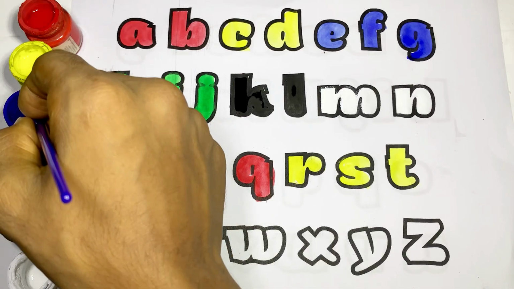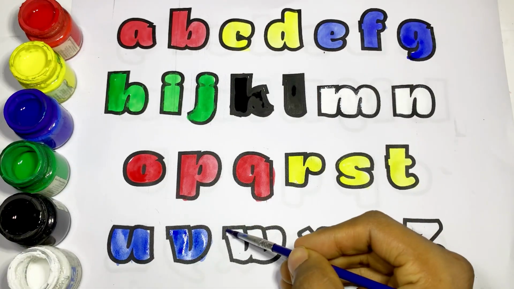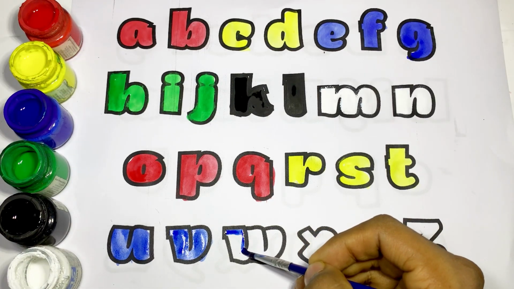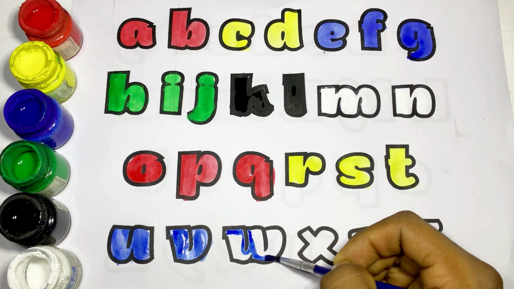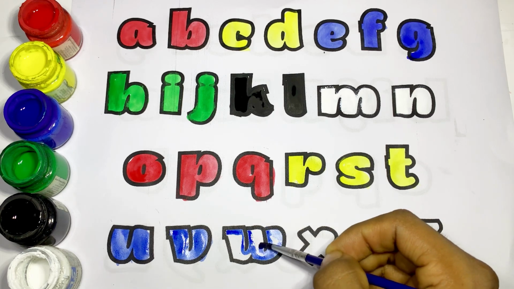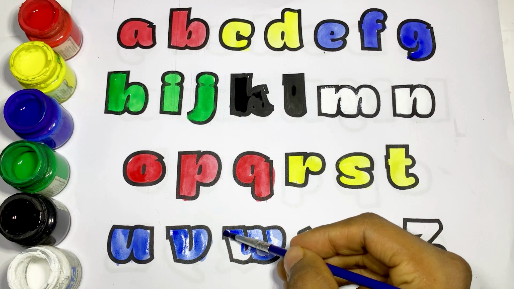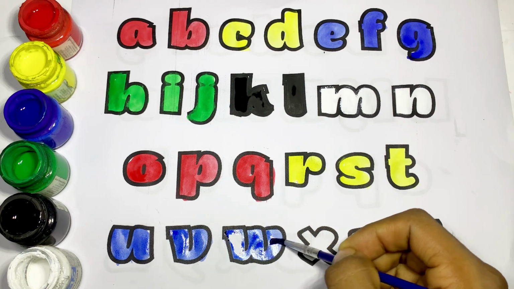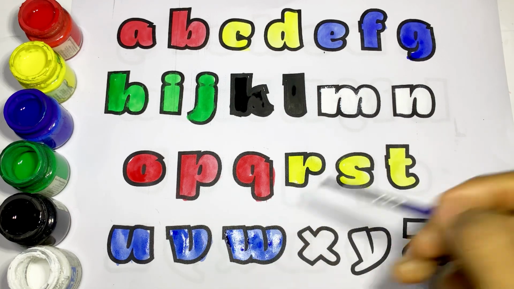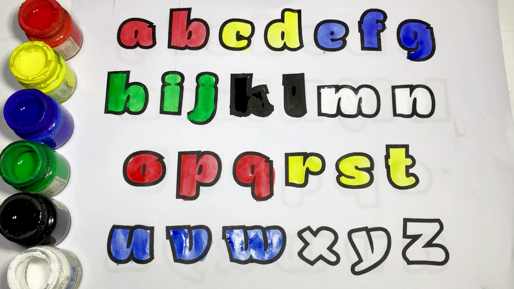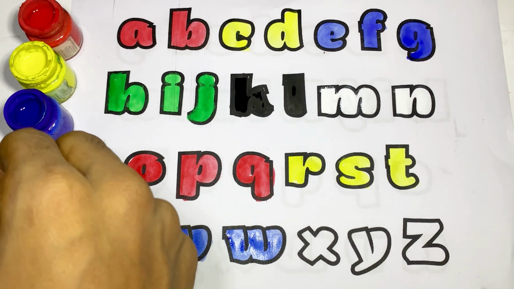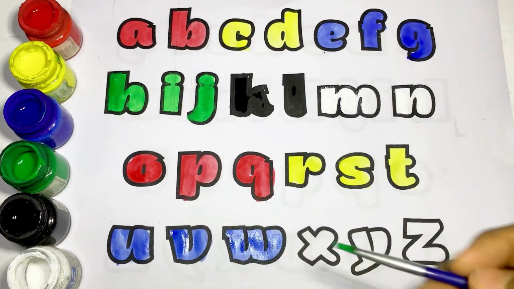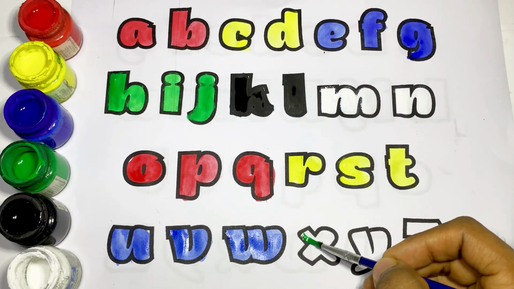Kids, now draw W. W for wallet. W for watch. The alphabets of W. Now draw X. X for X-ray. X for Xmas tree. And use green color. The alphabets of X.